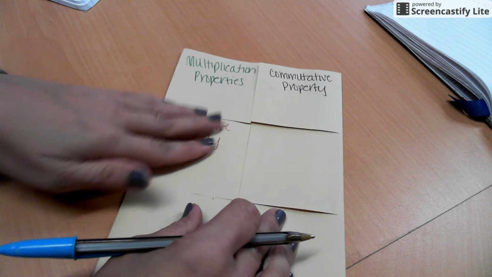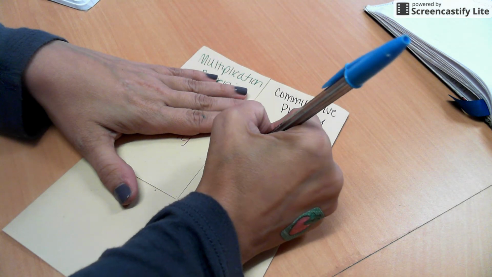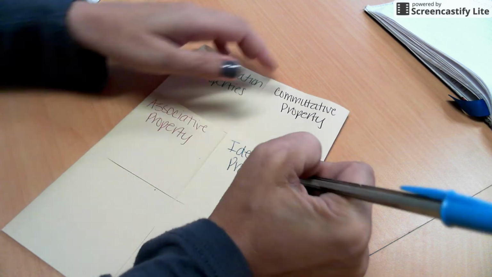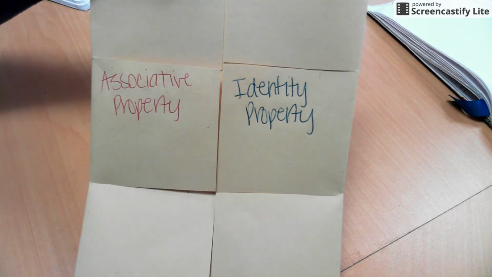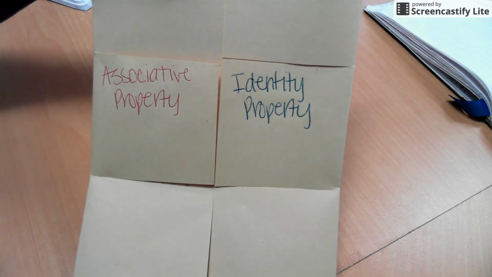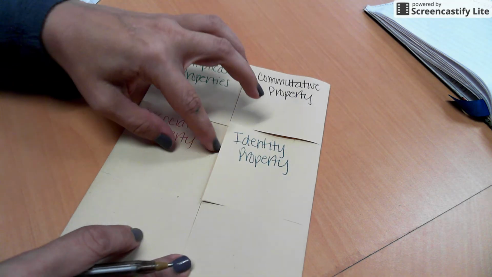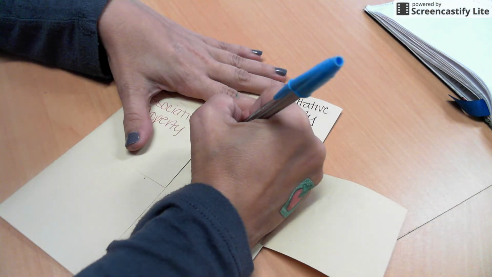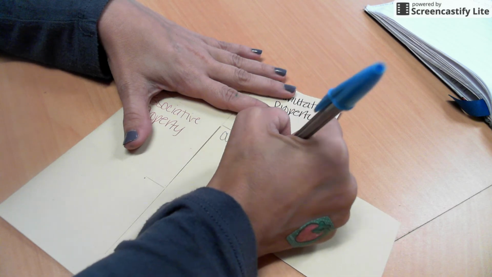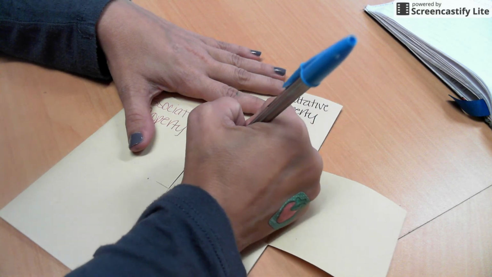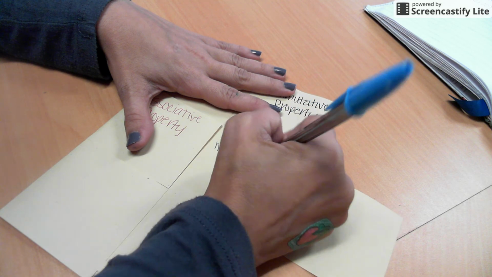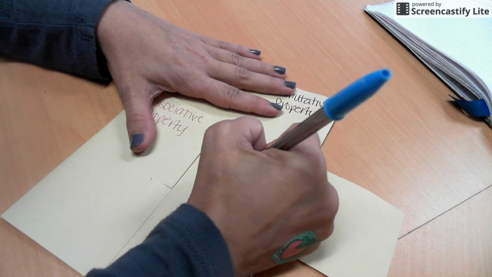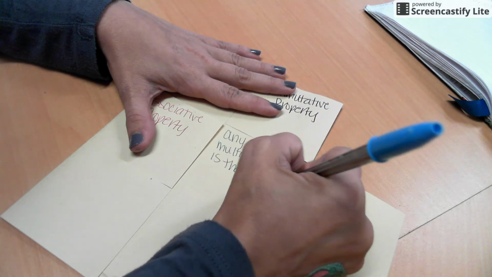Okay, so I'm going to close that one. My next one is going to be the identity property. Identity property. We're going to open that one up. And what it says is any factor multiplied by 1 is that factor.